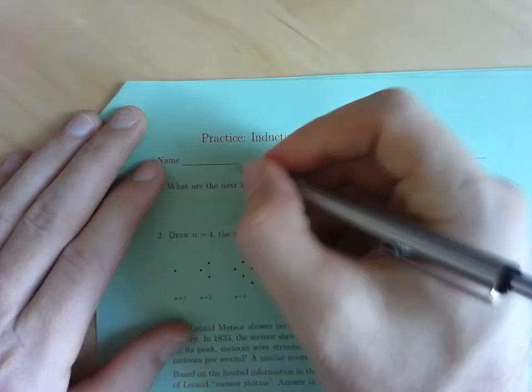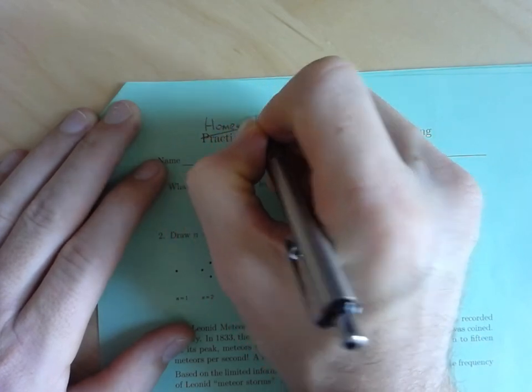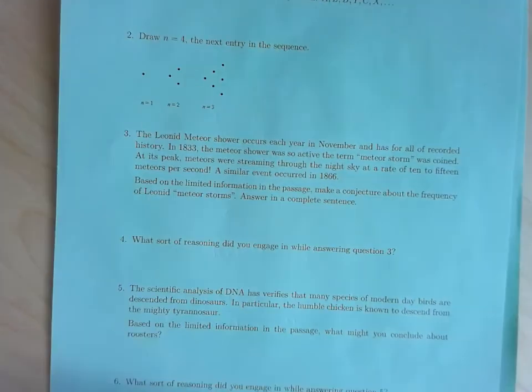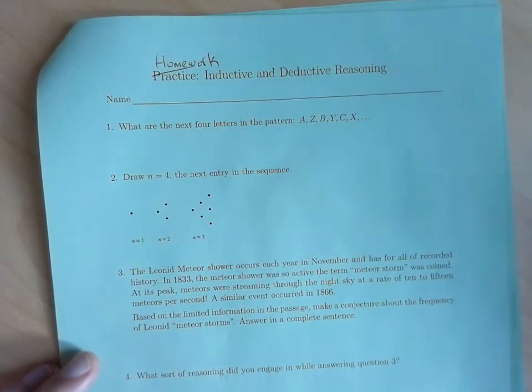And then the homework assignment, I know it just says practice, but this is in fact homework. And it's got some examples of inductive and deductive reasoning here, and a couple of algebra proofs on the back, and then a couple of algebra equations that you just have to solve. So there you are. I hope that video was helpful.